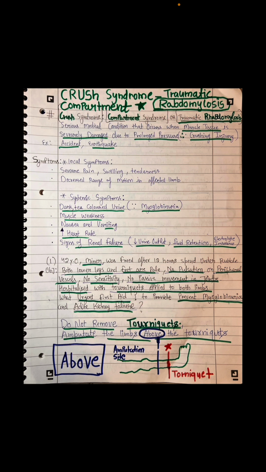Muscle weakness will be there, nausea and vomiting will be there, and increased heart rate will be there because the patient is under stress due to prolonged pressure, crush, or some injury. Signs of renal failure, decreased urine output, fluid retention, and electrolyte imbalance. So the condition of the patient will be grave. Let's see the patient.